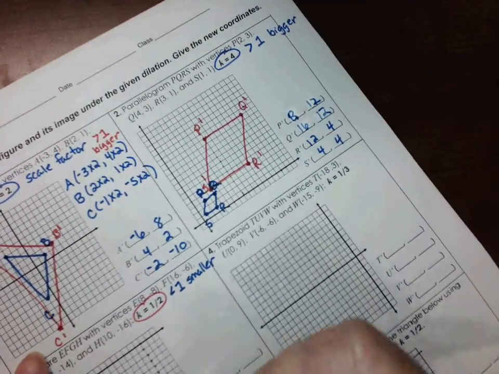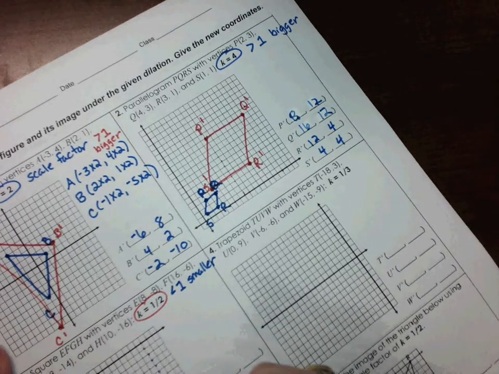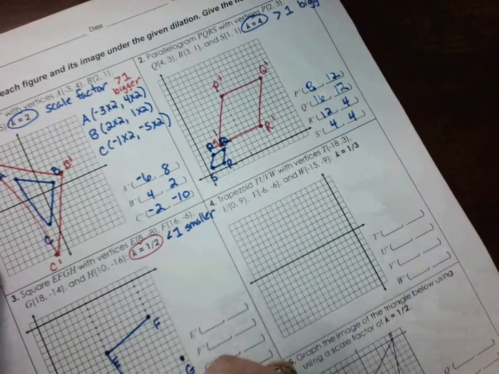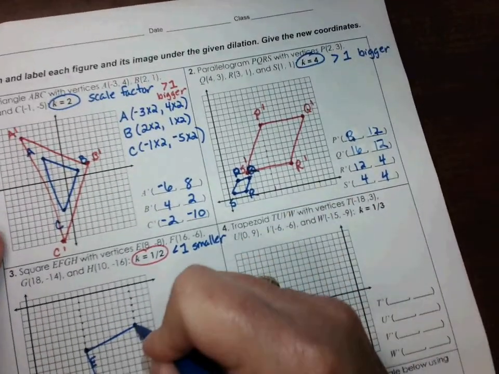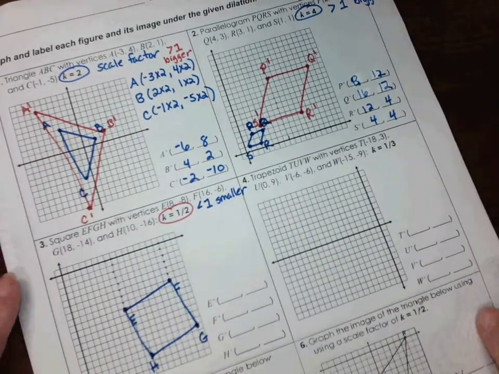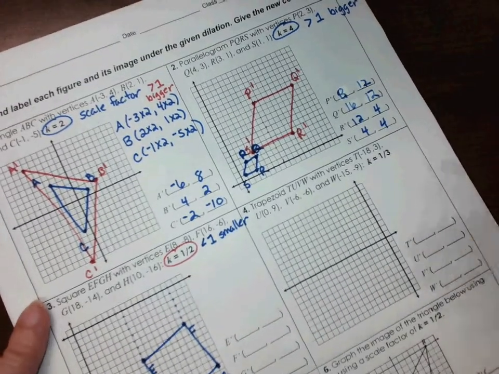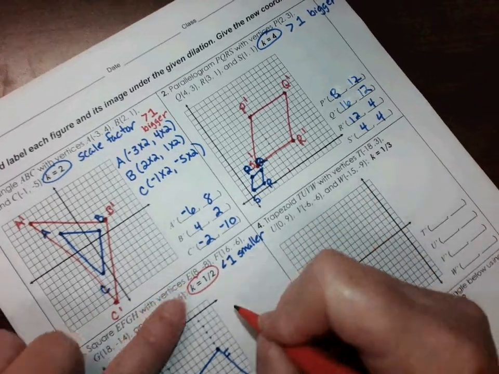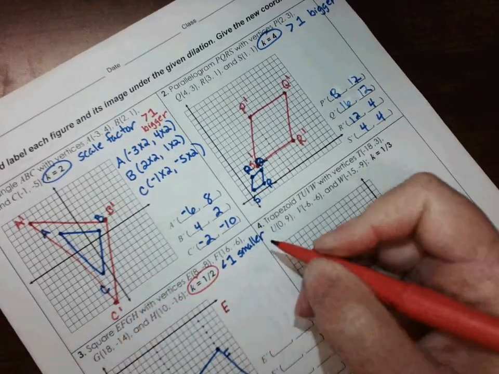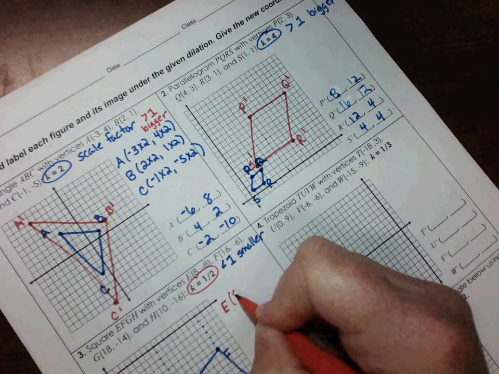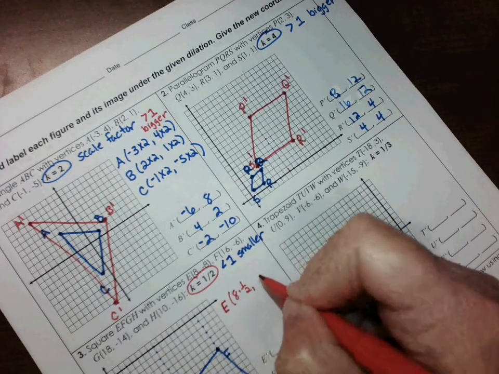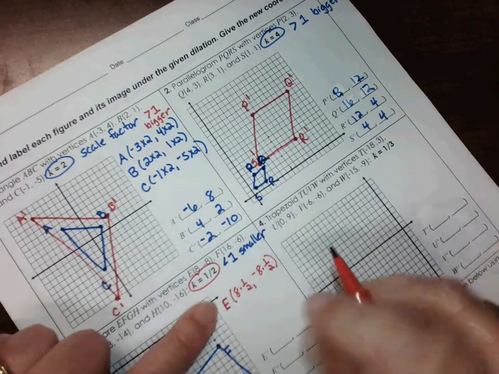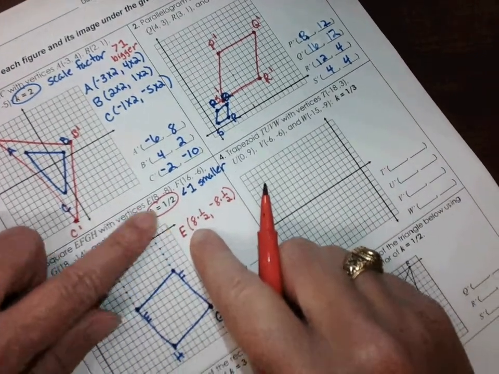So we've got this figure here. And now I'm going to apply that scale factor, and I'm going to take 1/2 of every single point. So watch. E, 8 times 1/2, and negative 8 times 1/2. Taking 1/2 of something is the same thing as dividing by 2.